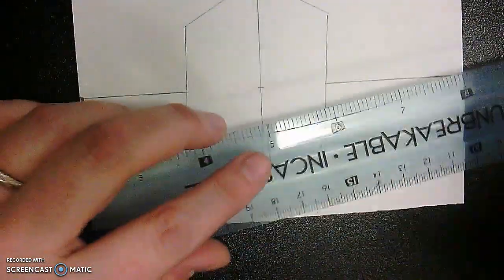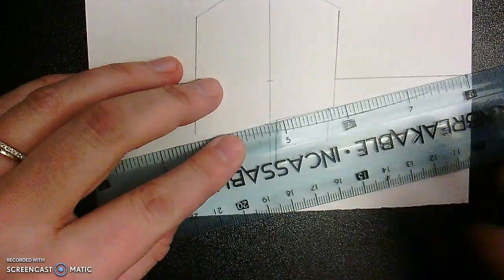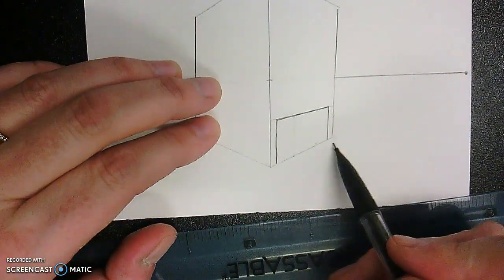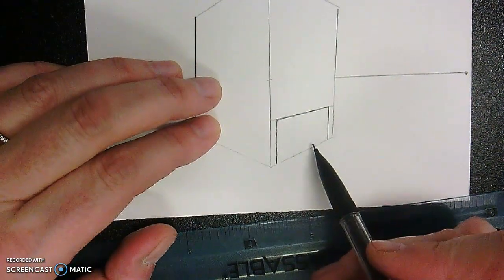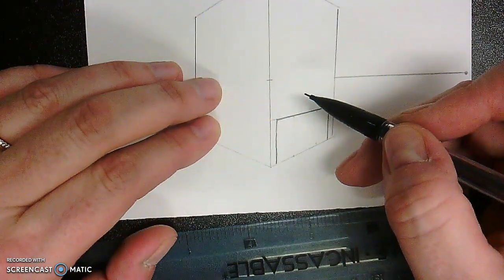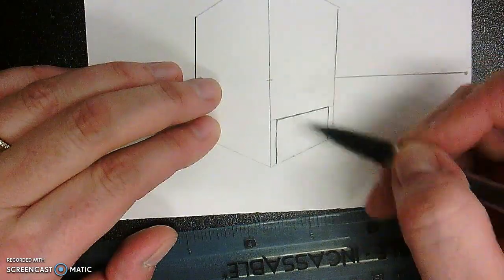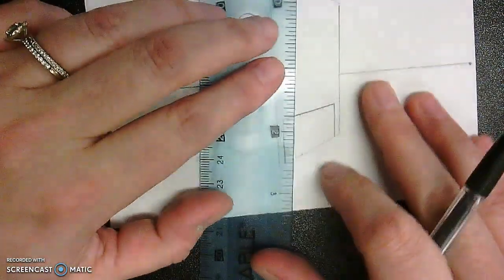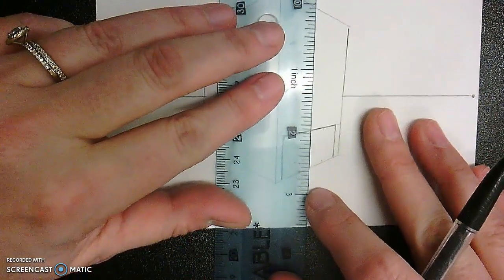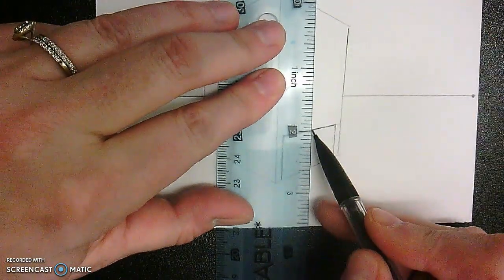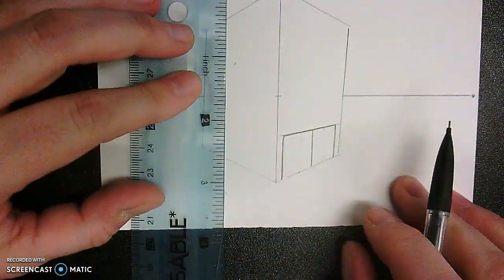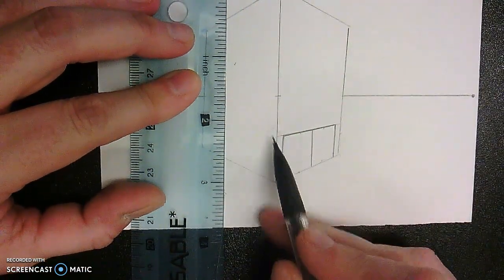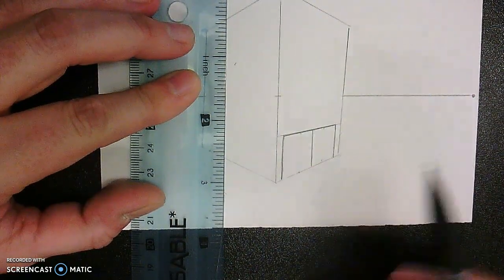Okay, so now that I know the top of my door is set for the height, I'm just going to press in a little bit more, and I've got my doorway here. Okay? Remember, anytime you want to draw a parallel, vertical, up and down line, it's going to be straight. So in order to separate these two doors, I'm just going to make a straight up and down vertical line and separate my doors.